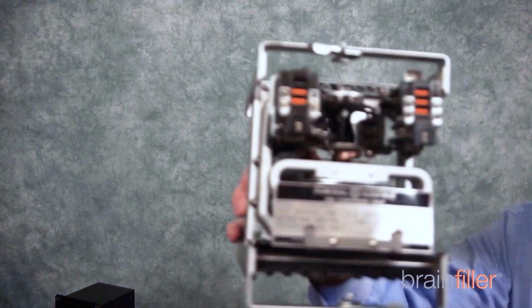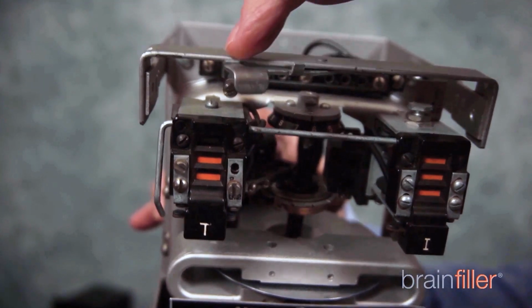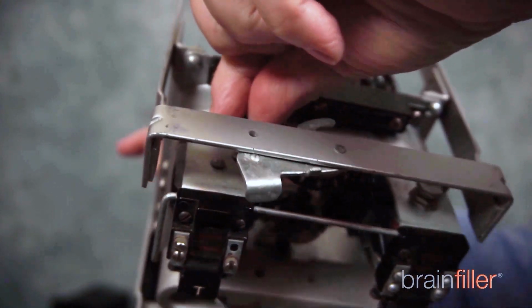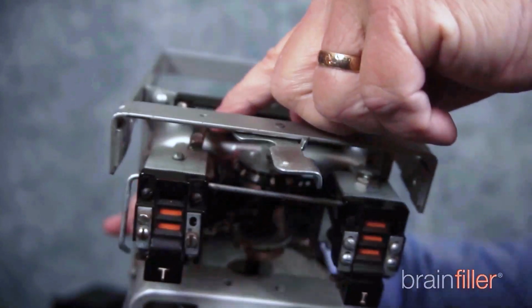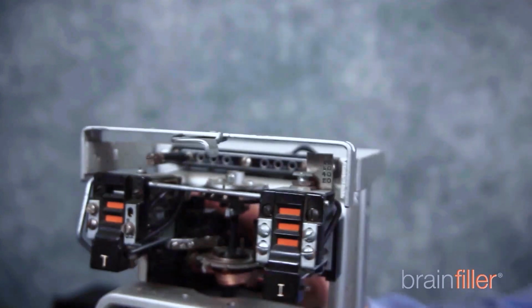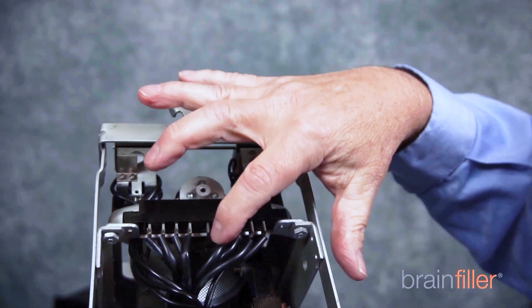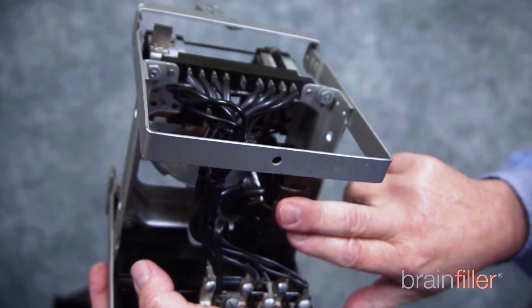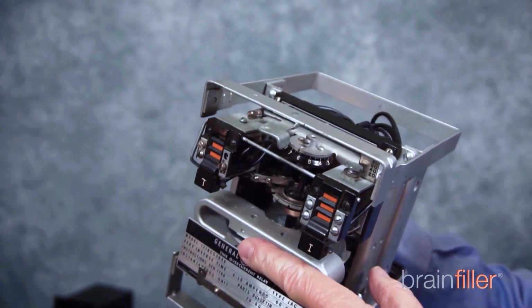I already talked about the one. Let me see if I can get a decent view of it. The first setting is the one that's up here, the amp tap setting across here. You take this plug, this thing right here, and that gets plugged in to one of the holes. And what that does is that completes one of the circuits that goes to the coil down here that defines how much current it takes for this disc to begin to rotate.